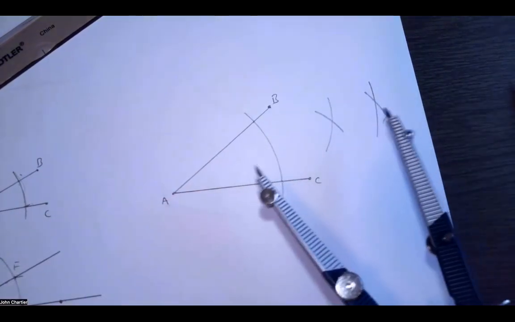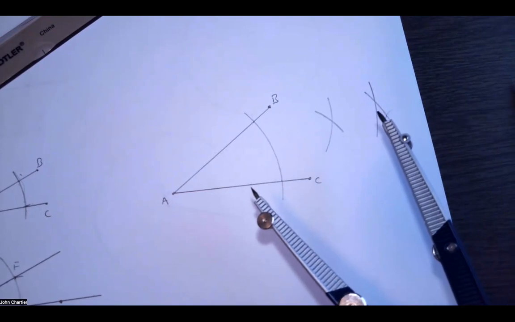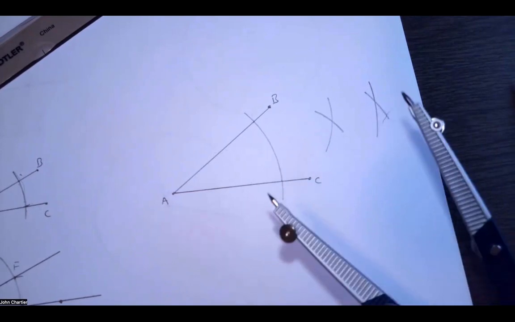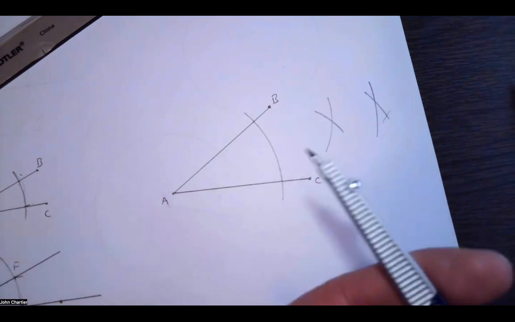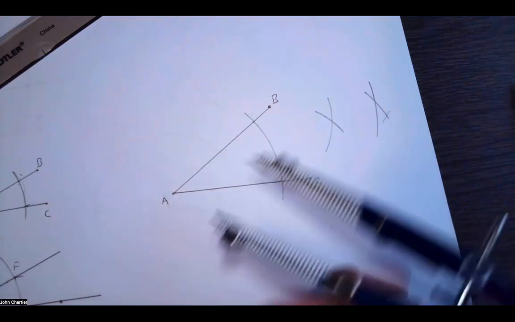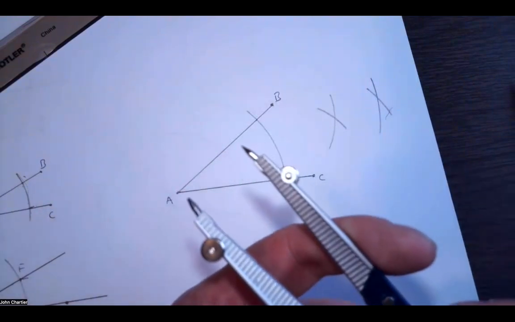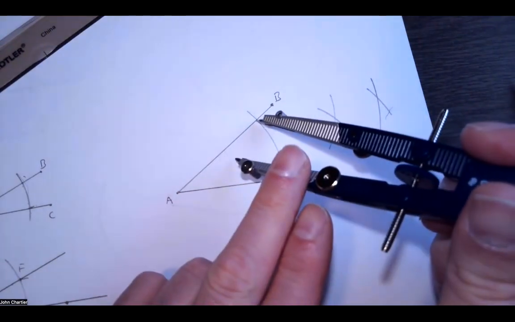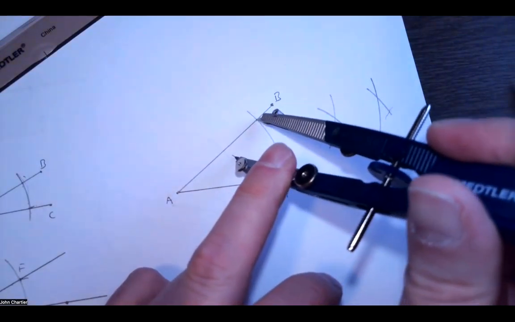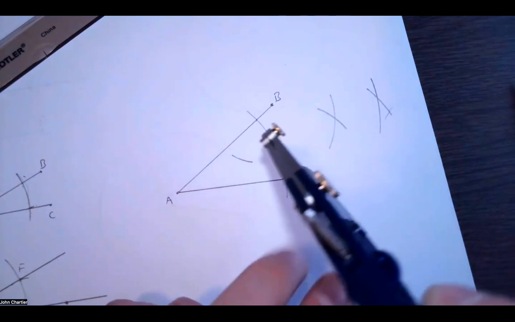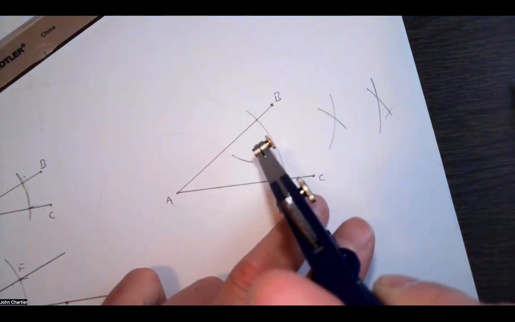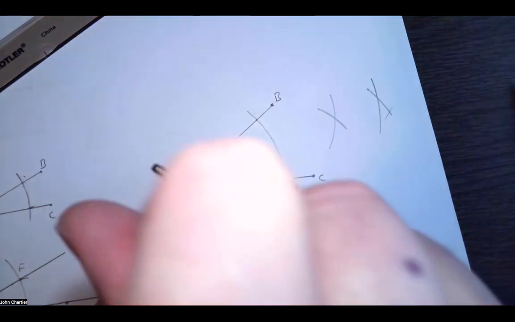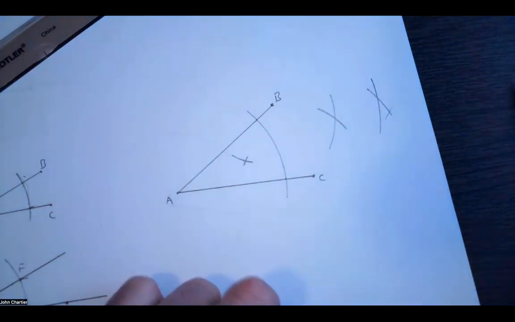So the actual distance, and that's why it says suitable, not a specific distance, can be any distance. In fact, instead of being outside, you could even have the intersection point on the inside if you wanted to. Let's see if I can do this. As long as they intersect. Okay.